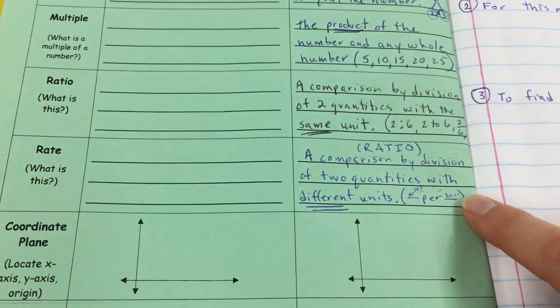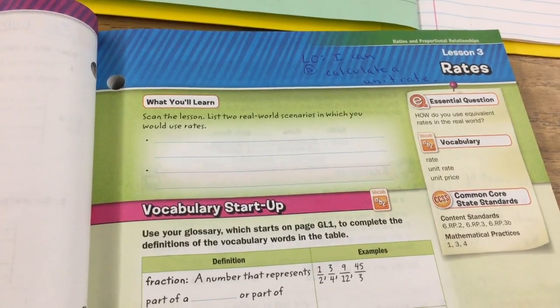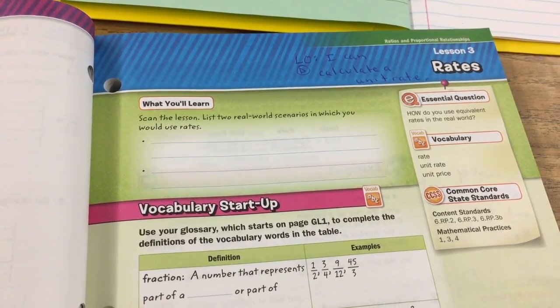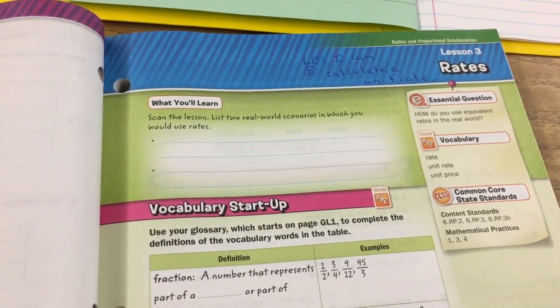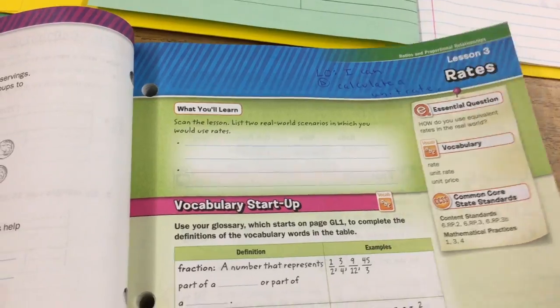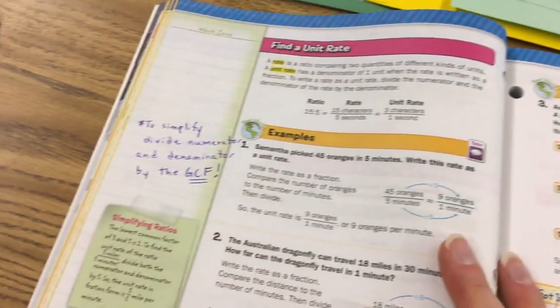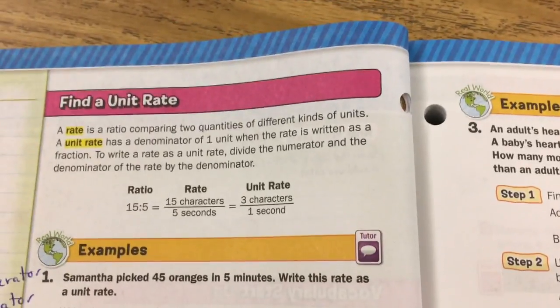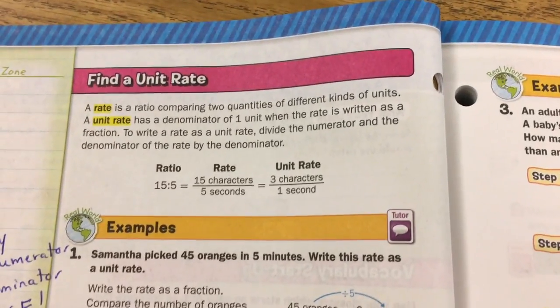All right, so let's go ahead and start with this lesson. It is on page 31. So if you're not on page 31 of your book, go ahead and pause the video and get to page 31. All right, page 31, it's just basically given us an overall definition of rates. What we really want to go into is the next page. So our learning objective is to be able to calculate a unit rate.